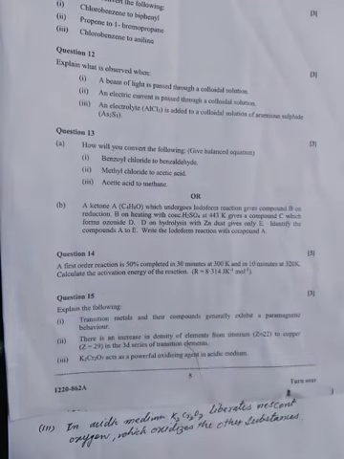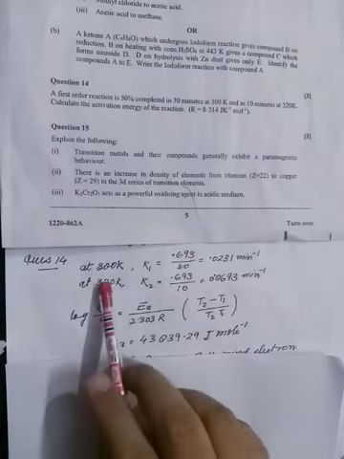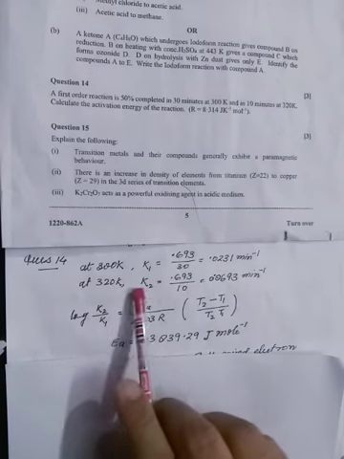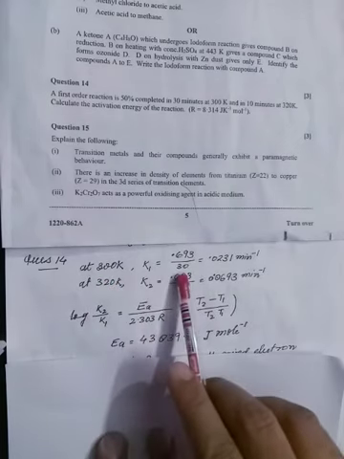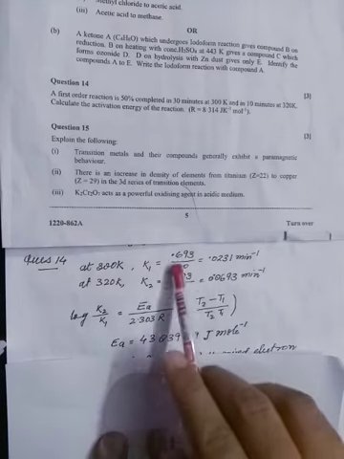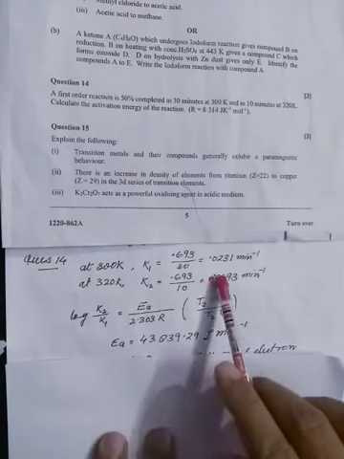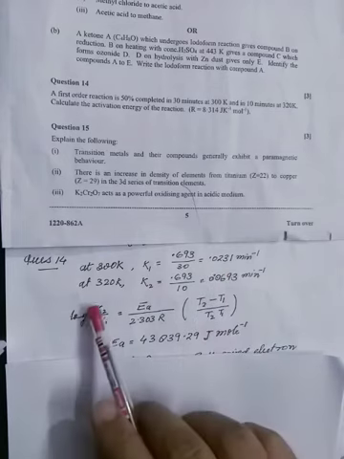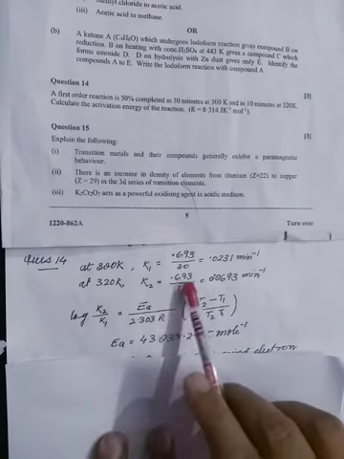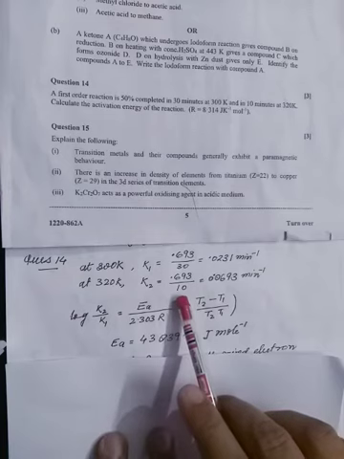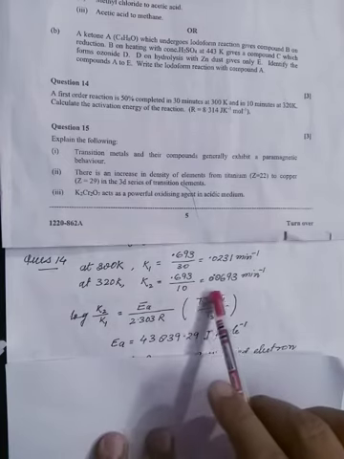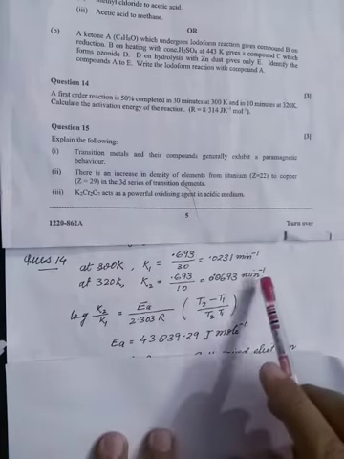Now how will you do the answer? See here, at 300 Kelvin, K1 is 0.693 upon 30, because it is 30 minutes to complete. So K1 will be 0.023 per minute. At 320 Kelvin, K2 will be 0.693 upon 10, since 10 minutes is given, and it will be 0.0693 per minute.